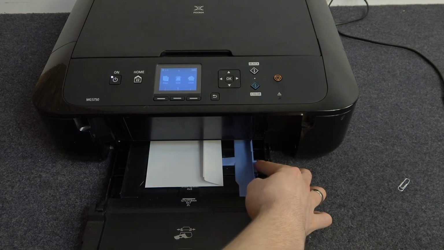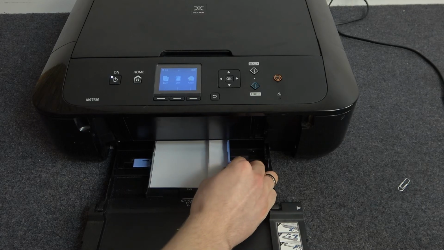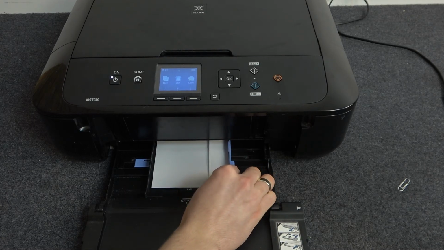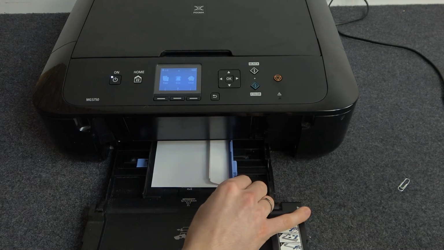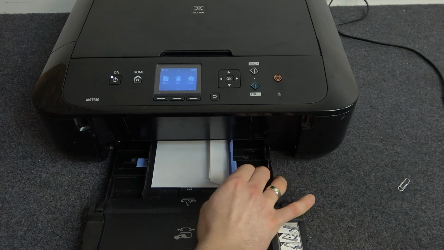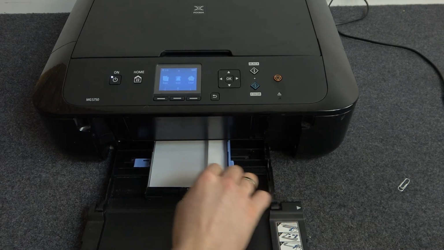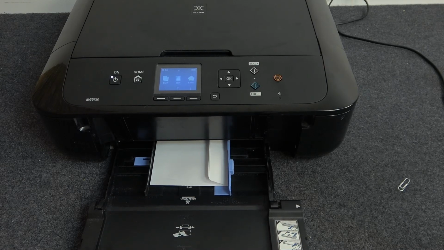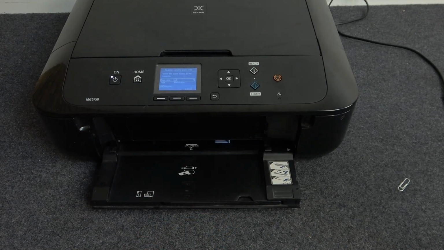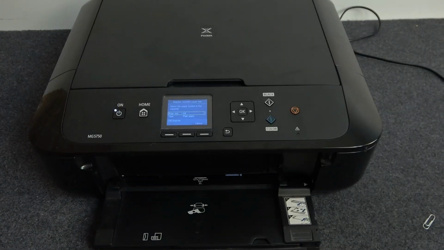To do it, just change it, and it's easy to do. You need to leave free space for it. So give the letter 2-3 millimeters of free space, and insert the paper tray. Then wait a while.